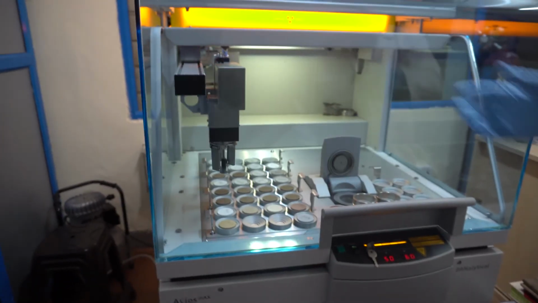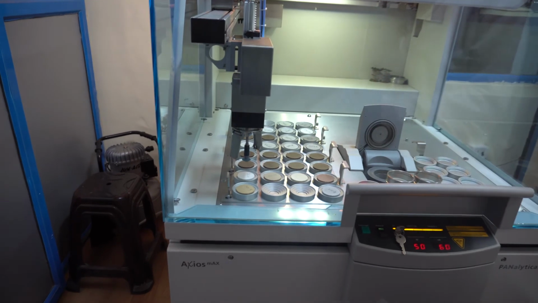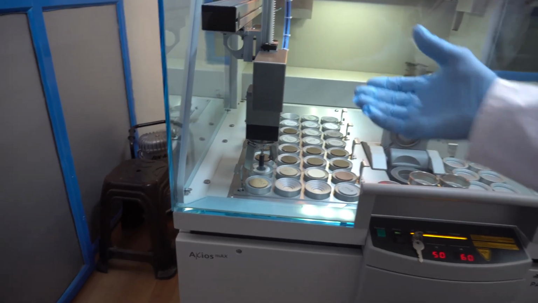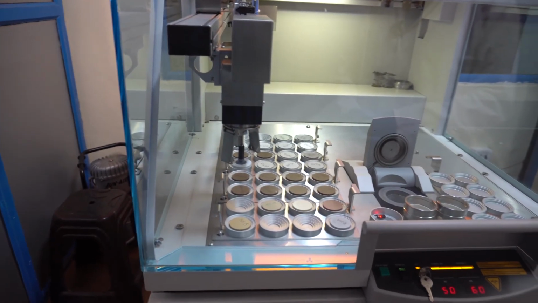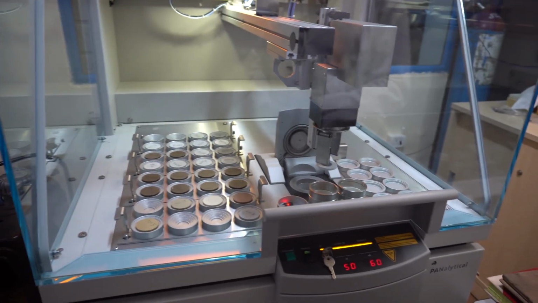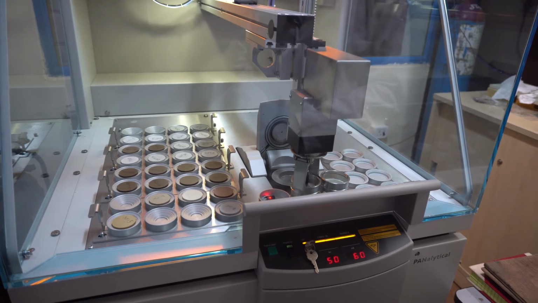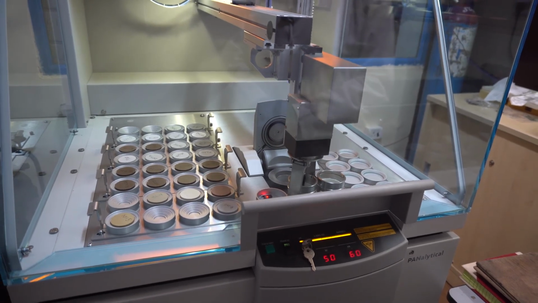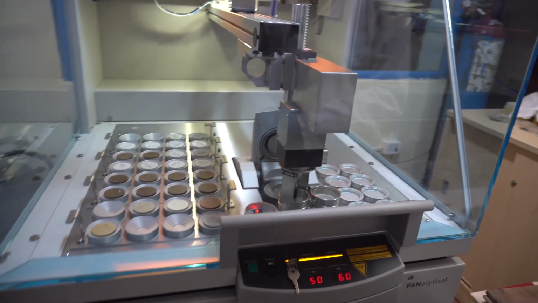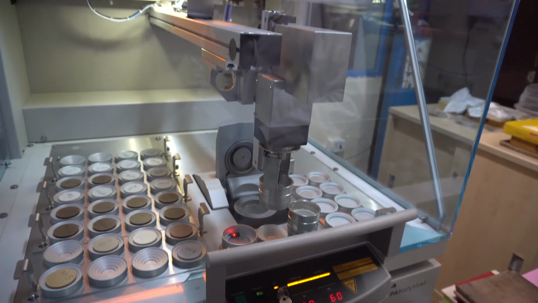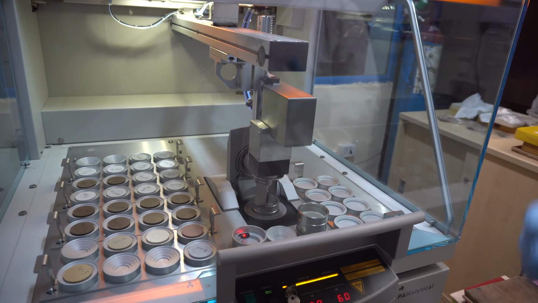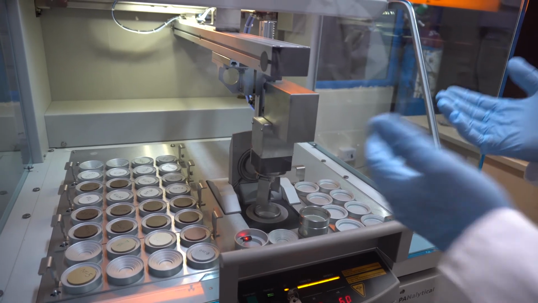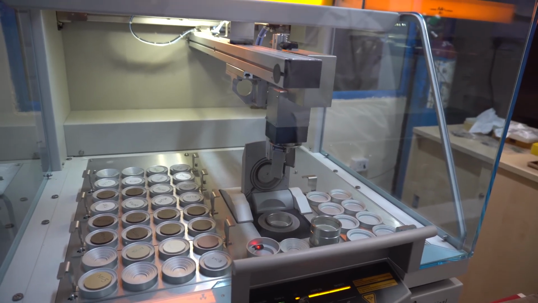See, the auto sampler will take the sample automatically. It will go inside the sample holder. Once the sample is put inside, the door will close automatically.